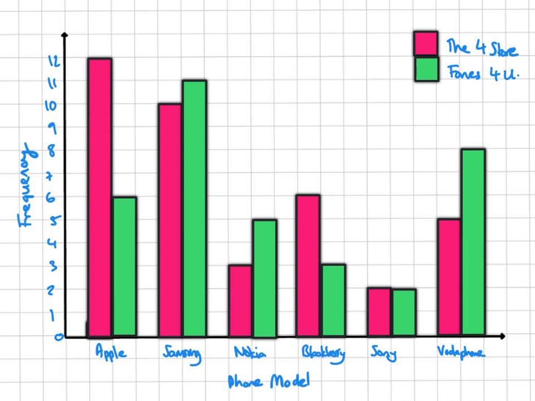Just a wee thing to remember, make sure that you've got equal spacing between your bars, and also your bars need to be the same width the whole way across as well. And to finish off, I'm going to put a wee title at the top, and I'm just going to call it Mobile Phone Comparison.